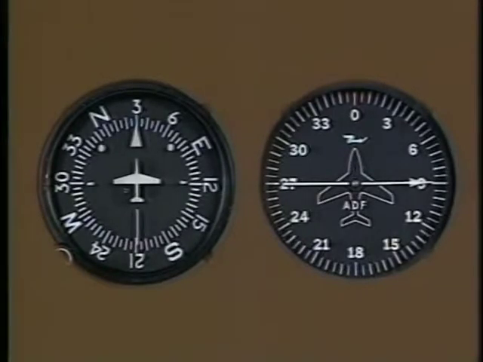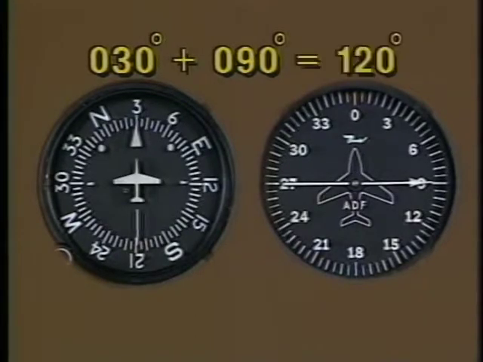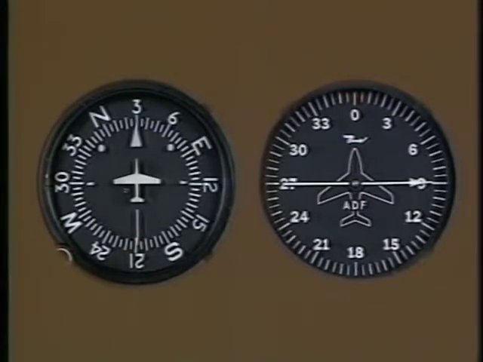On a fixed card ADF, you determine your magnetic bearing to a station by adding your magnetic heading to the relative bearing. In this case, the magnetic heading is 030 and the relative bearing is 090. This produces a magnetic bearing to the station of 120 degrees. Your text covers the fixed card ADF in detail.